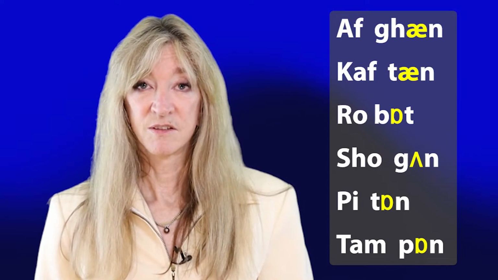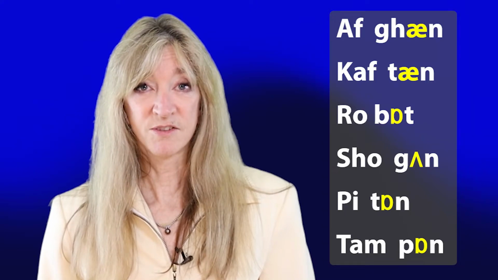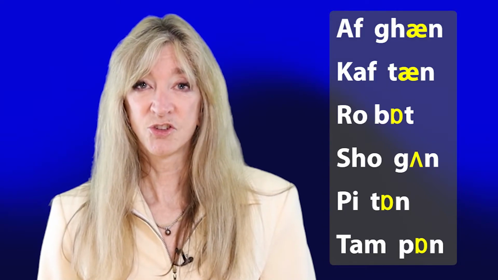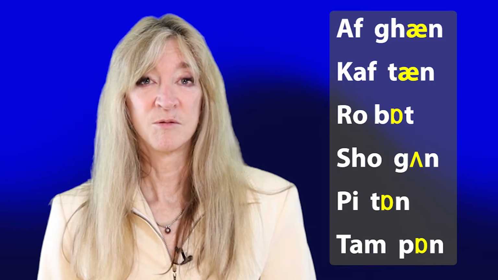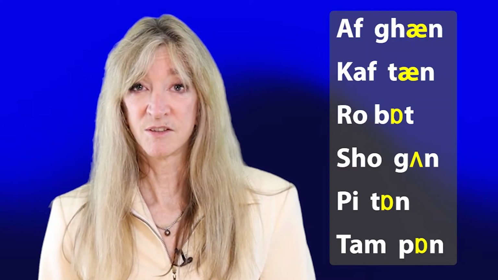Afghan, kaftan, robot, shogun, piton, tampon. And you'll notice these are also fairly recent imports. And when I say recent, I mean like from 1850 onward. These are not words that have come up through Old French or Middle English.